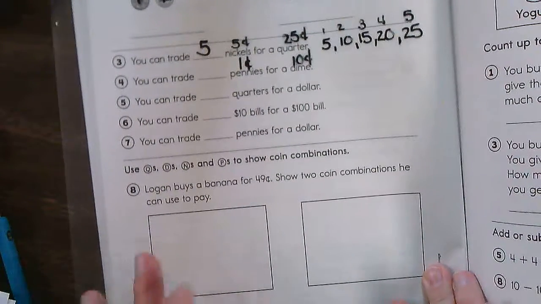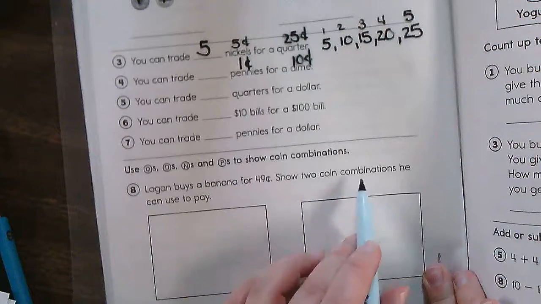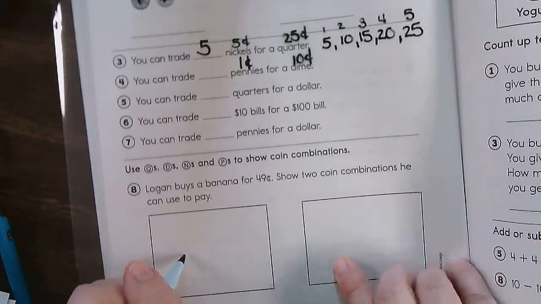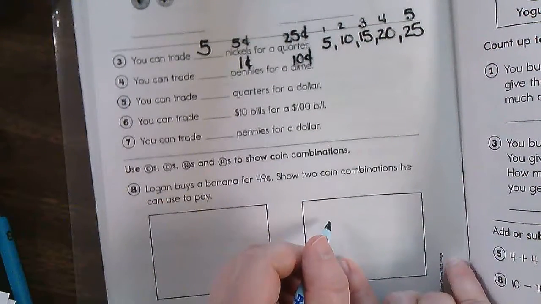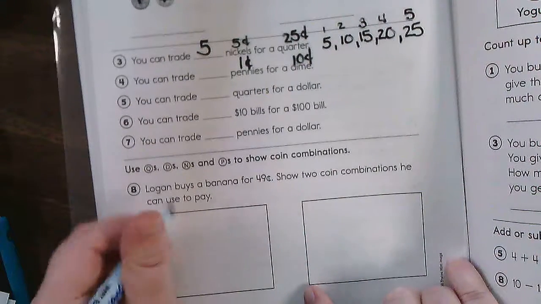Logan is going to buy a banana for 49 cents. And she showed 2 coin combinations you can use to pay. So here's one and here's the other. Sometimes they only give you 1 box. Okay, so she's got 49 cents. Let's use the exact change light.